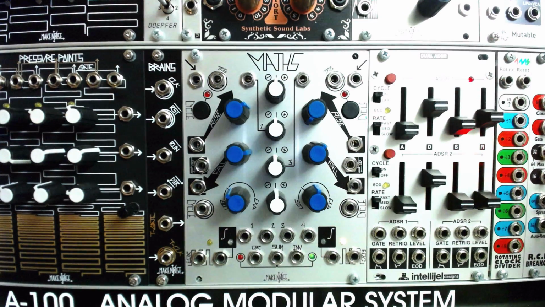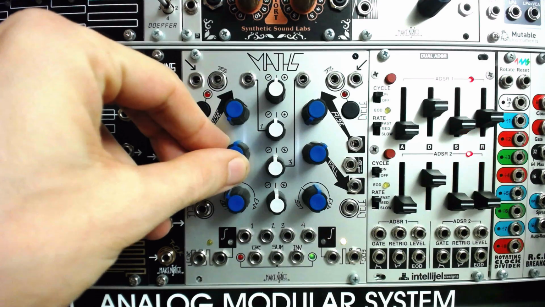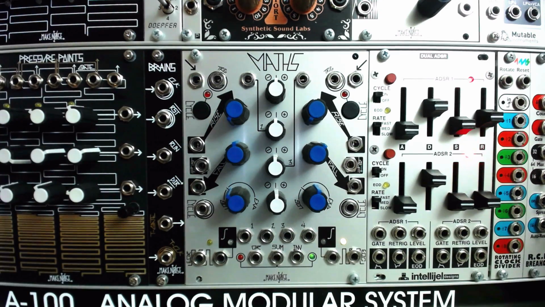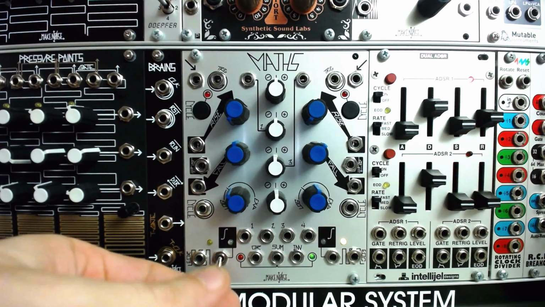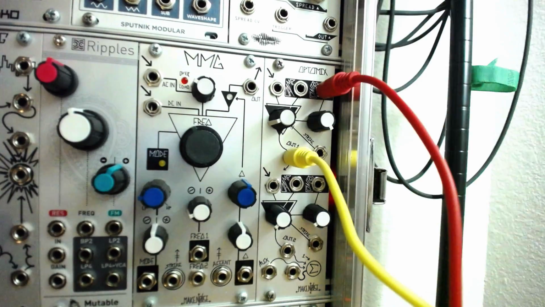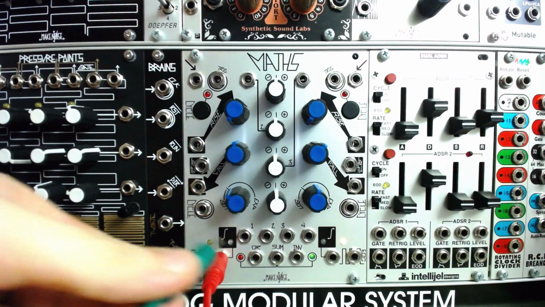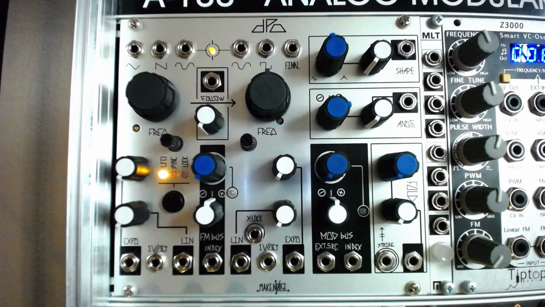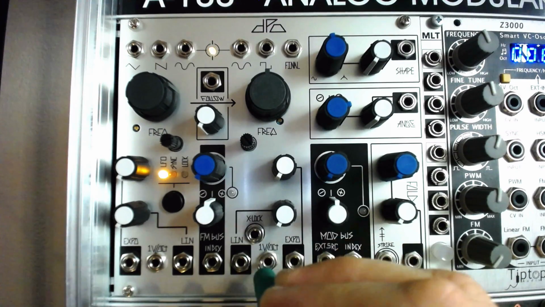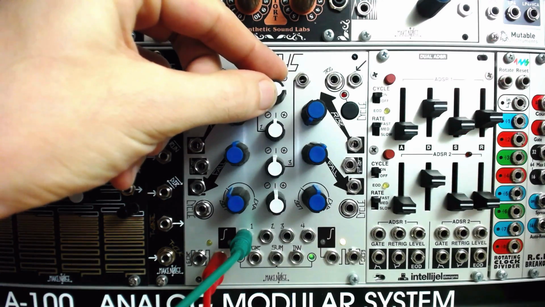Set the rise time on channel 1 to 0% for a fast laser zap, and the fall time to about 12 o'clock or 50%. Let's route the unity output from Maths channel 1 to the control input on the VCA, in this case the Optimix. Let's also connect the Maths channel 1 variable output to the 1 volt per octave input on the main oscillator on the DPO, while turning up the channel 1 attenuverter on Maths.